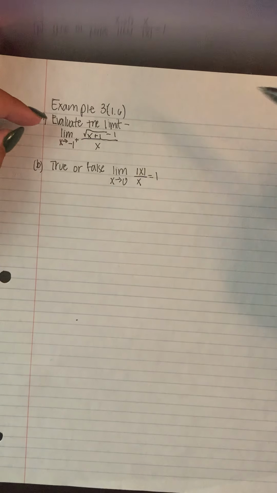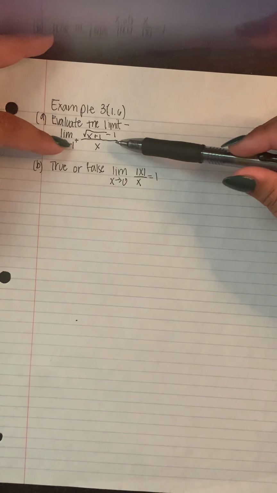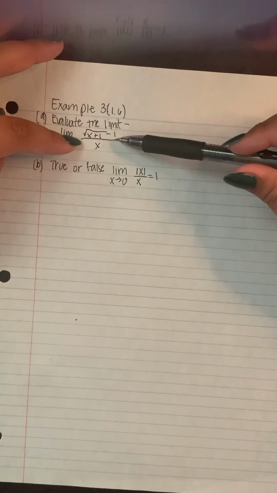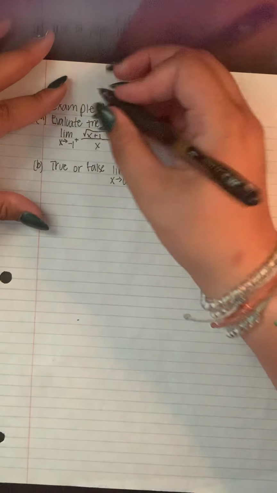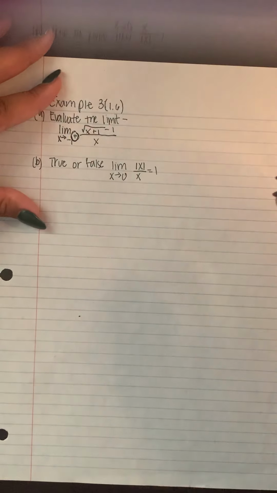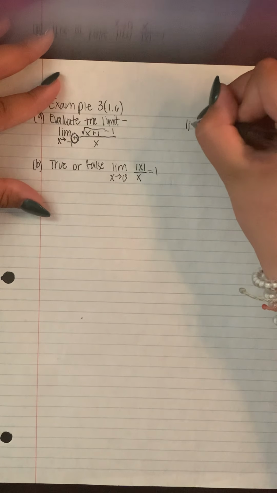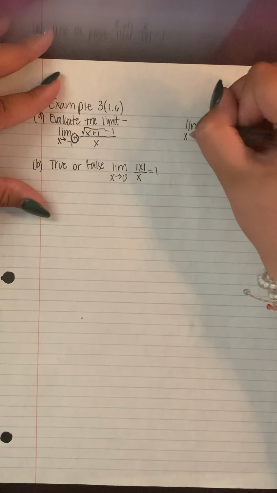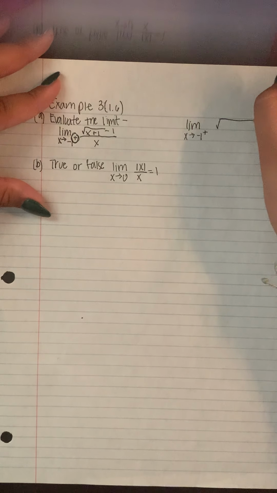So the first question we have is to evaluate the limit as x approaches -1 from the positive side of the equation square root of x plus 1 minus 1 over x. So the first thing we want to do is make sure that we have this positive sign and that it's coming from the positive end and not the negative end. So I'll just rewrite it. Limit as x approaches -1 from the positive side, root x plus 1 minus 1 over x.